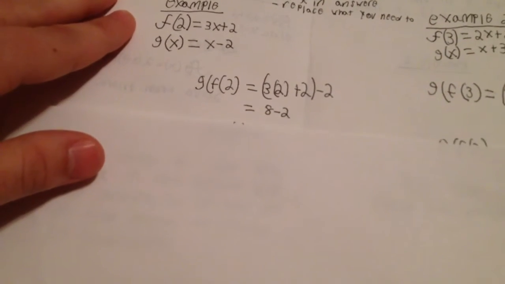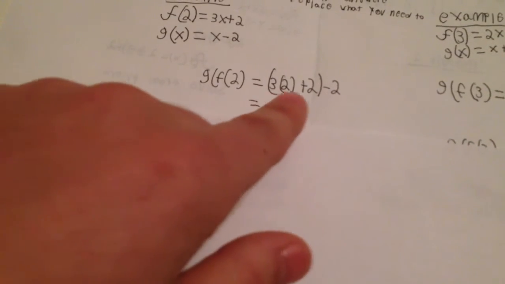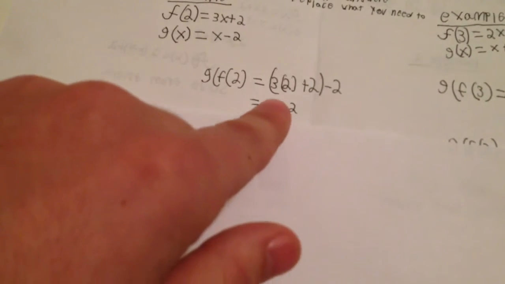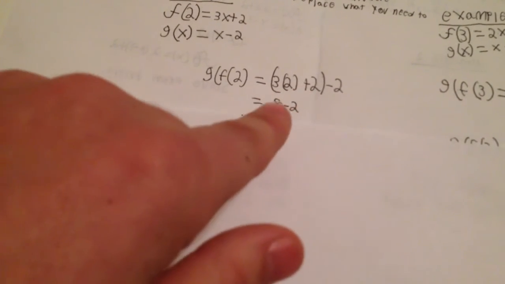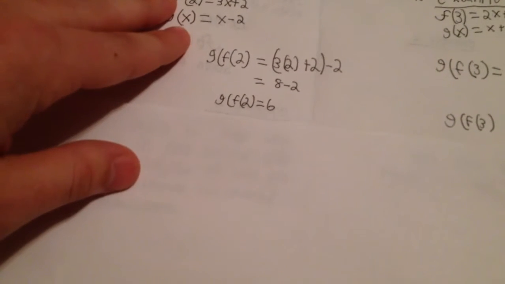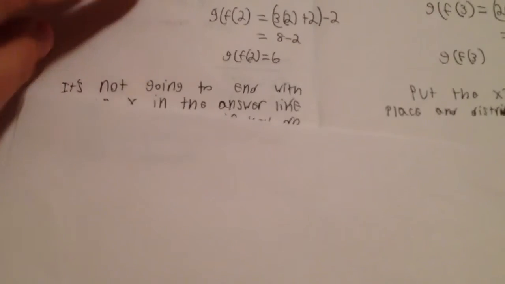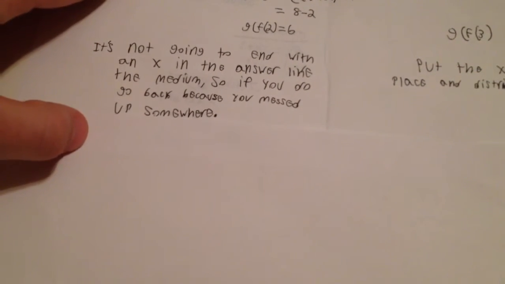And so doing that basic math, you're going to have all this right here equal 8. So 3 times 2 plus 2 is going to equal 8. You subtract the 2 off the end, you're going to have g of f of 2 equals 6. So that's the first one. And again, this type of question is not going to end with an x in the answer, like the medium problems do. So if you do, go back because you messed up somewhere. There should be absolutely no x in your answer.